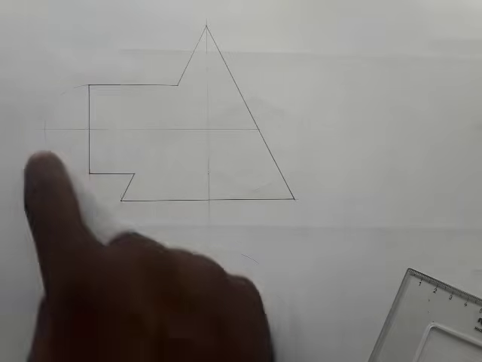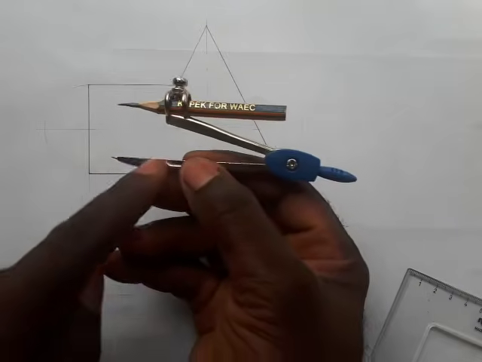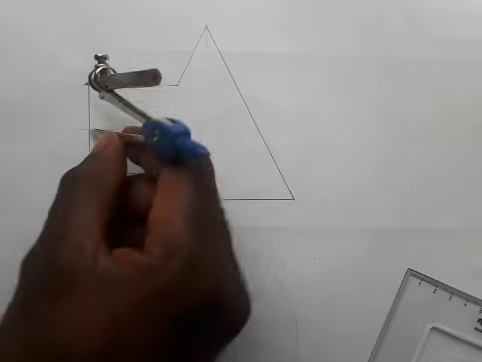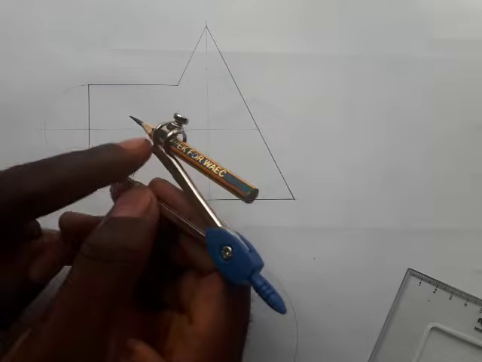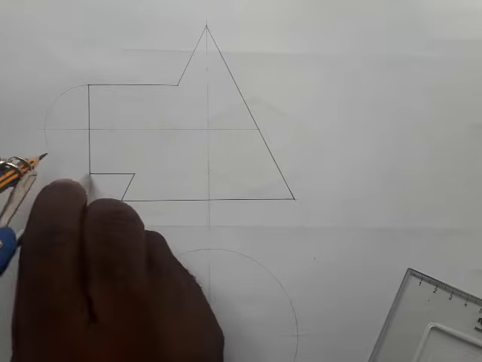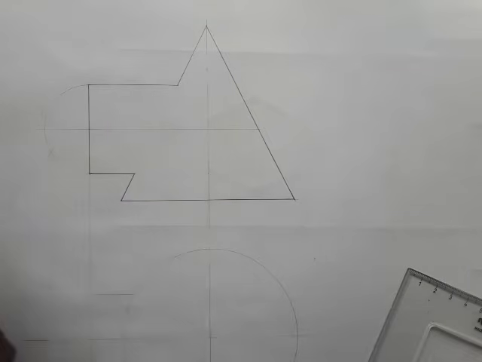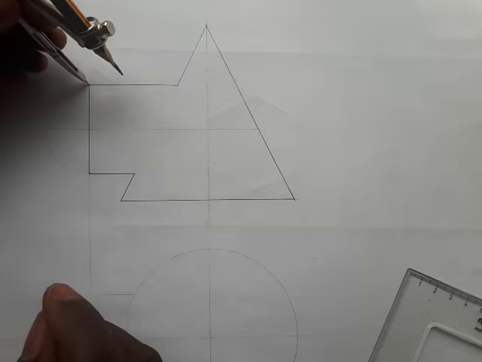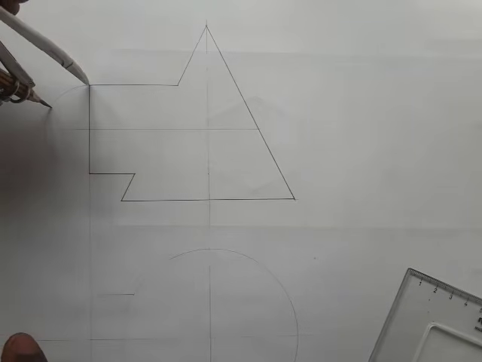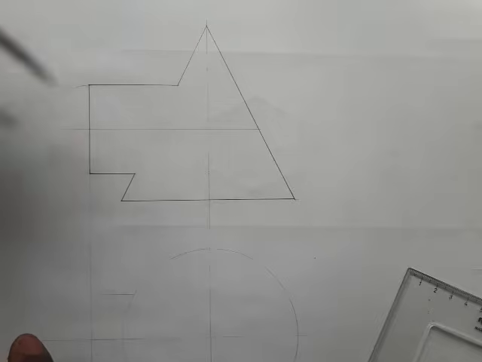Now divide it into 6 equal parts, and it's very simple. With this radius 25 with which you drew this thin circle, maintain this radius, and ensure your pair of compass is tight. Needle here, cut. Needle here with the same radius, and cut this arc at this point.